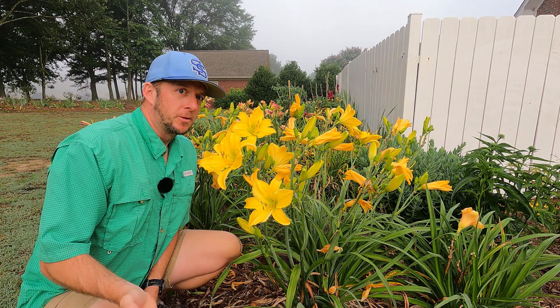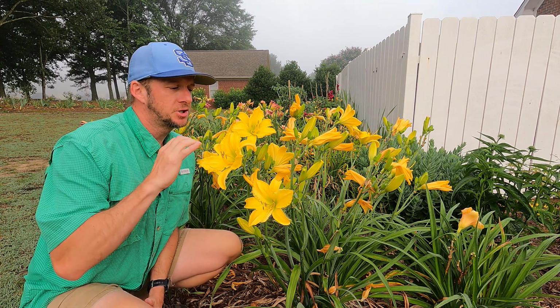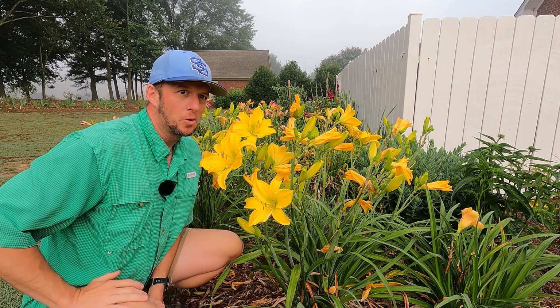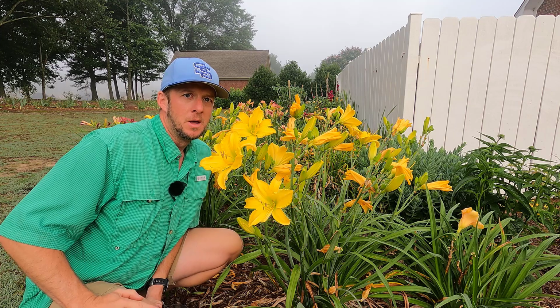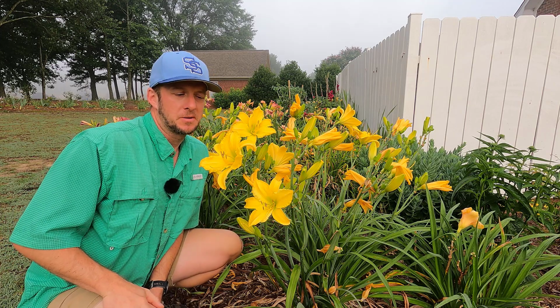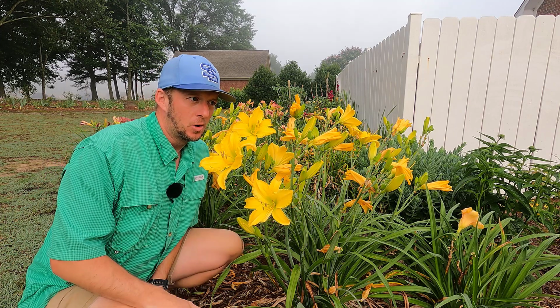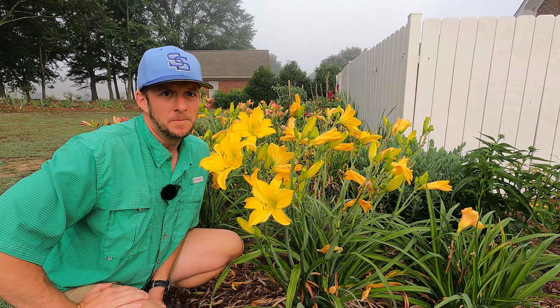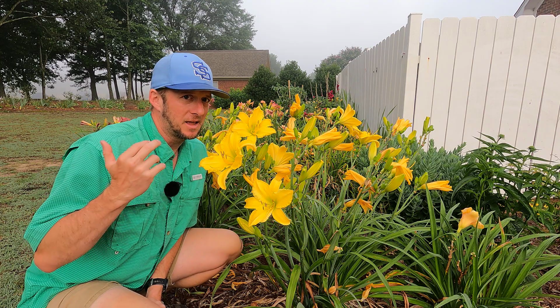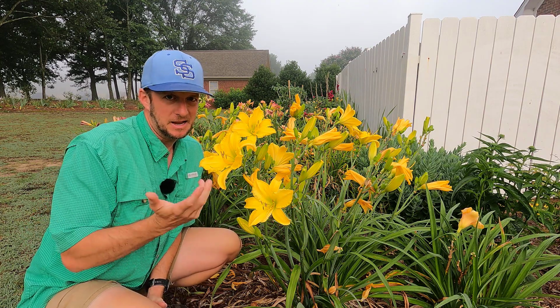Another characteristic we look at is plant height. In general, these are going to get taller than traditional daylilies. So if you think of something like a Stella de Oro or a Happy Returns or something like that, they get like 2 feet tall. A lot of these tetraploids, they're going to get 3, 4 feet tall. I've never seen one get like 5 feet tall, but that doesn't mean that that cannot happen.